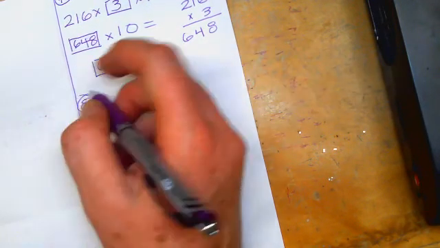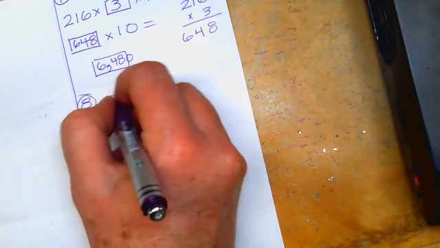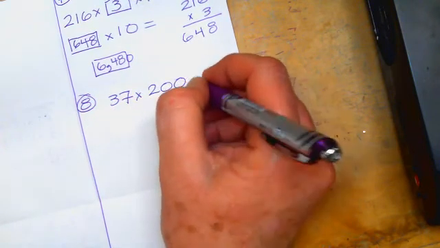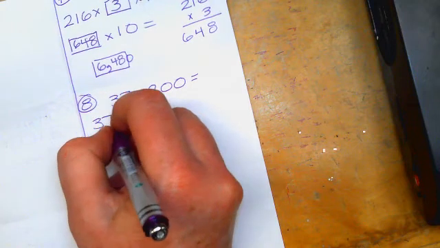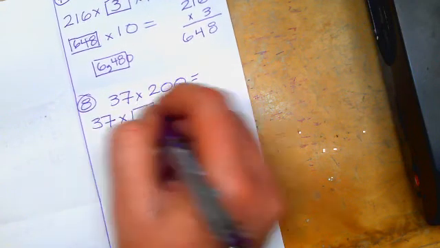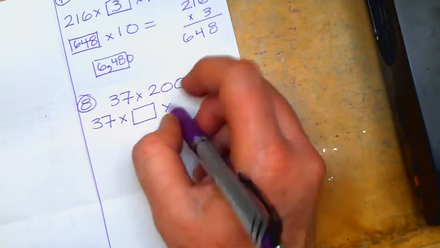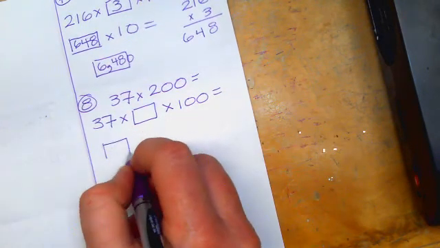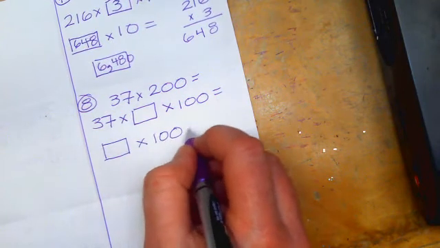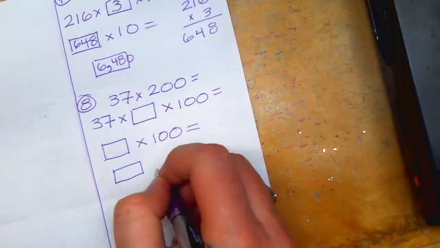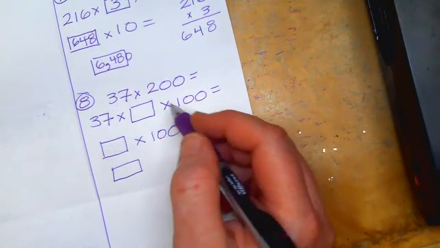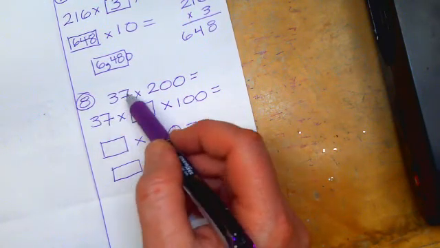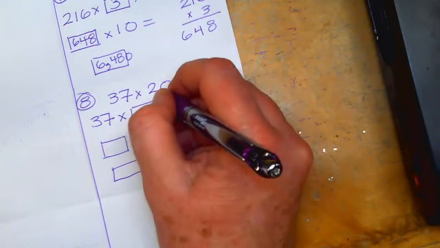Let's look at number 8. Let's see if they make it harder. Dun, dun, dun. Let's check it out. Oh, 37 times 200, jinkies, equals 37 times green box times 100 equals green box times 100 equals green box. Make sure I got all the green boxes right.